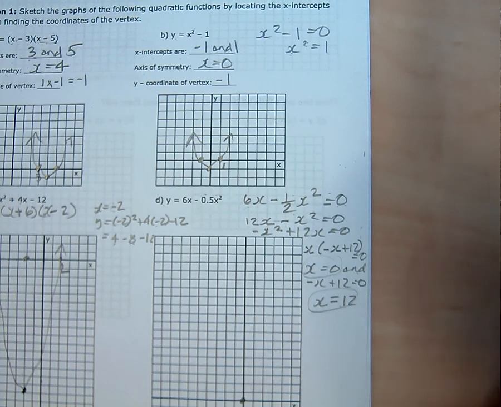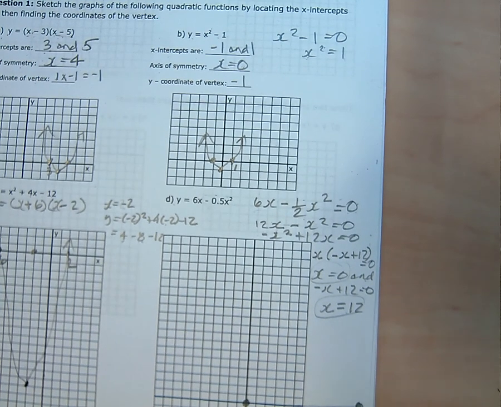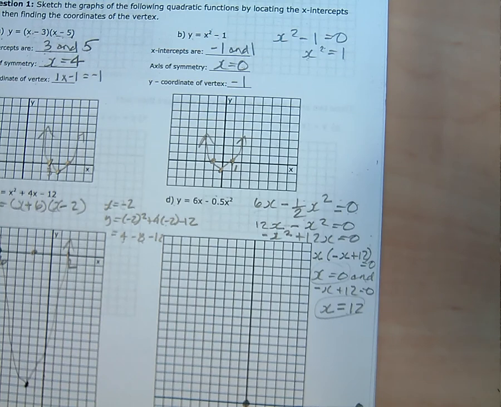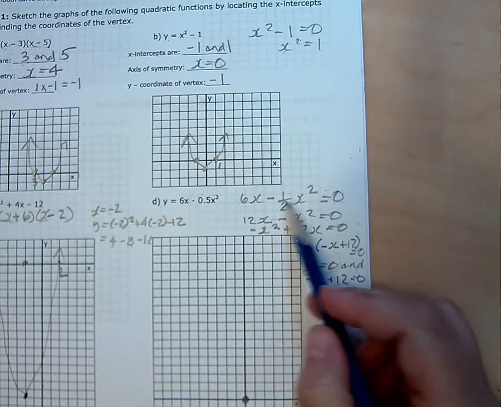Nope, I'm right. Okay, well, they made a mistake, so this needs to go to 12, and then 0, and then, of course, halfway between 12 and 0 is 6, so 1, 2, 3, 4, 5, 6.